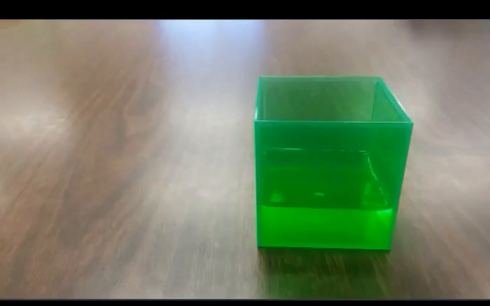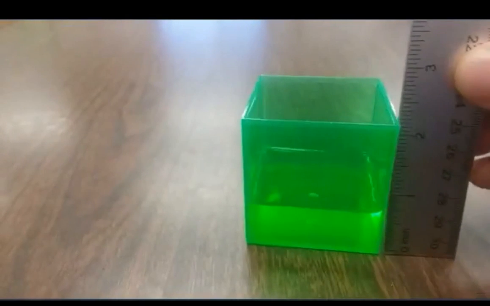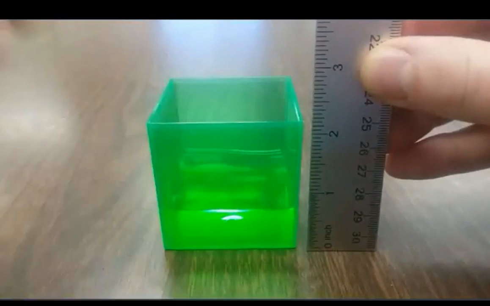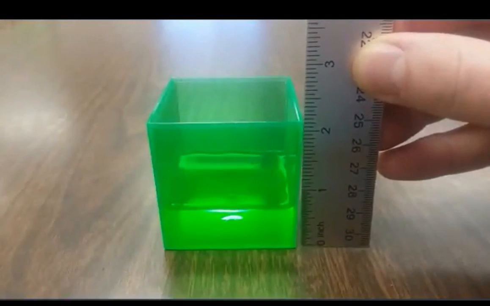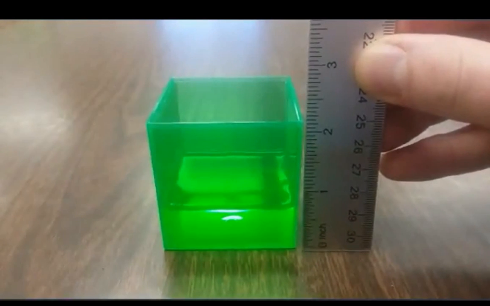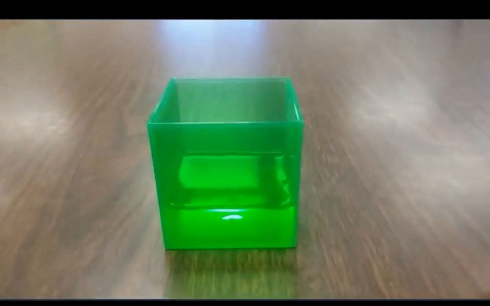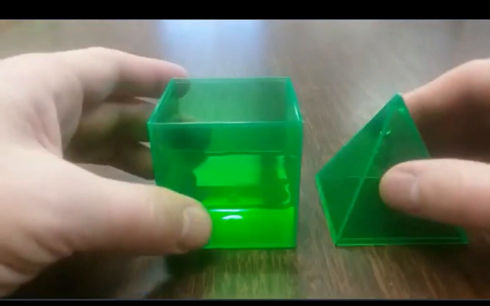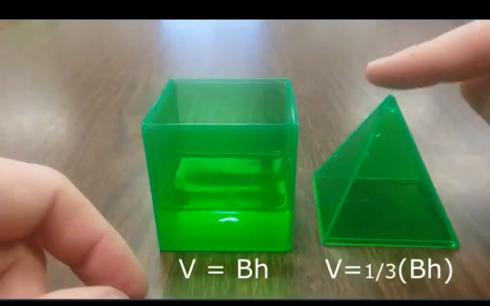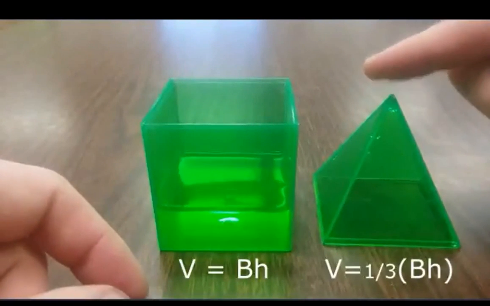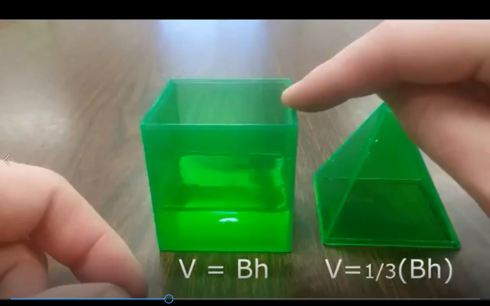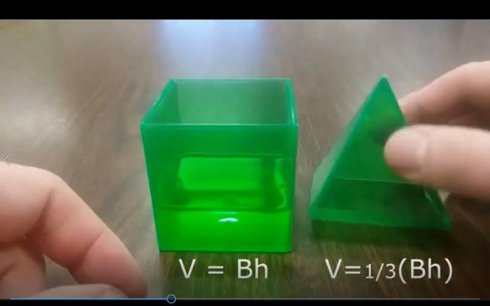You can see that it's below the halfway mark. That's about a third, and if we've done it exactly, it should be exactly 1/3. So the volume of a pyramid is 1/3 that of the prism with the same base area and the same height.